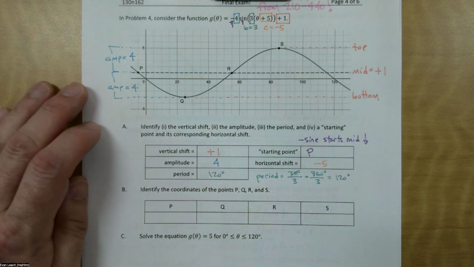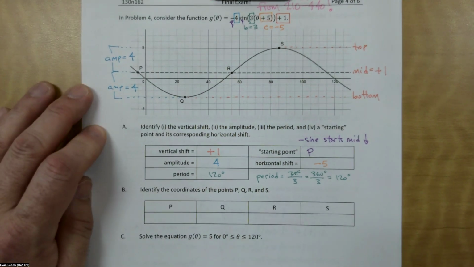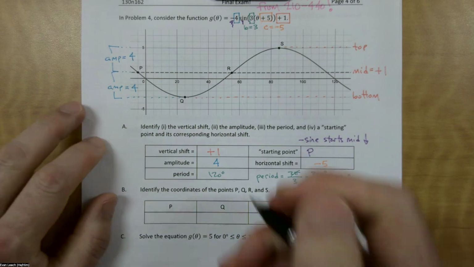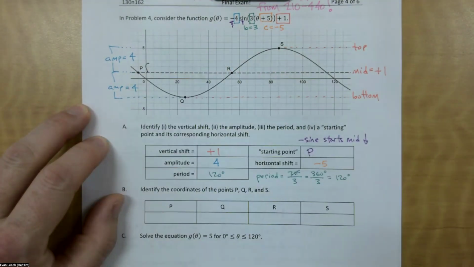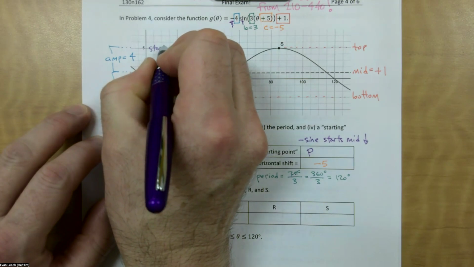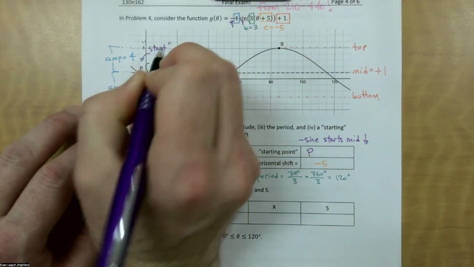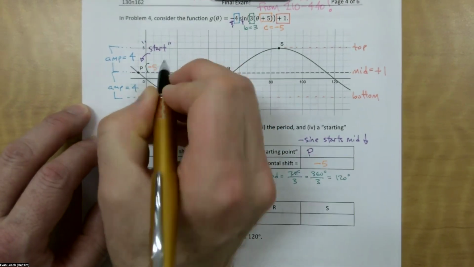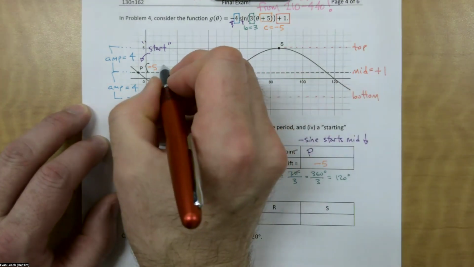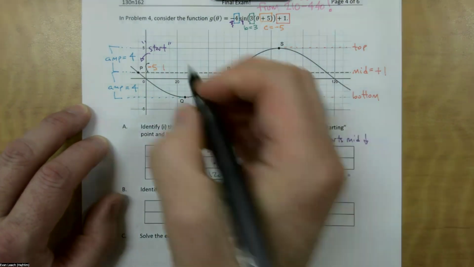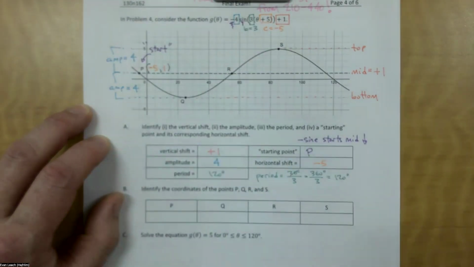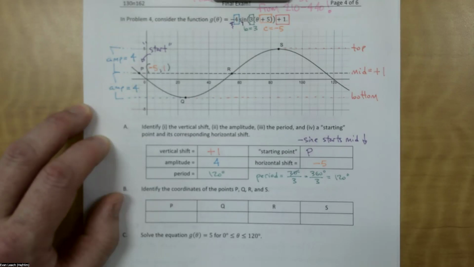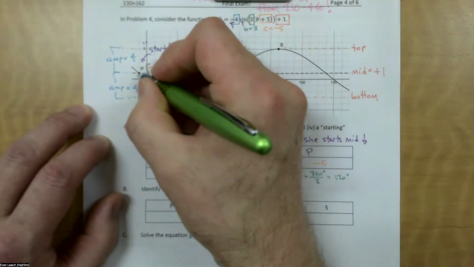Now, if we use this information to label what's going on, the coordinates at P, since that's our starting point: the x-coordinate will be the horizontal shift, and the y-coordinate will be the middle. So that point is at -5, 1. The entire period is 120 degrees.